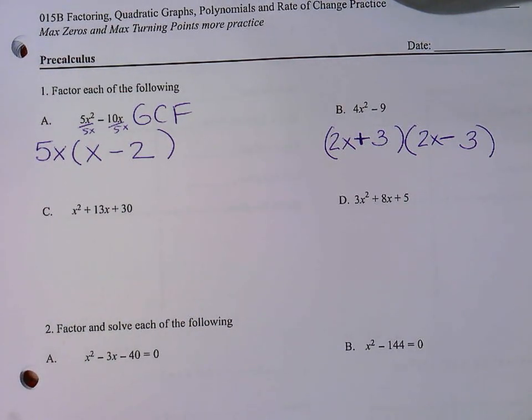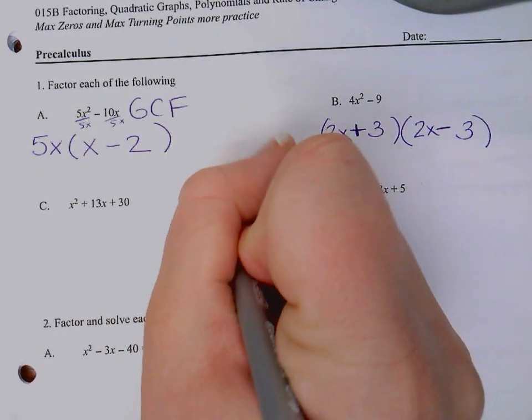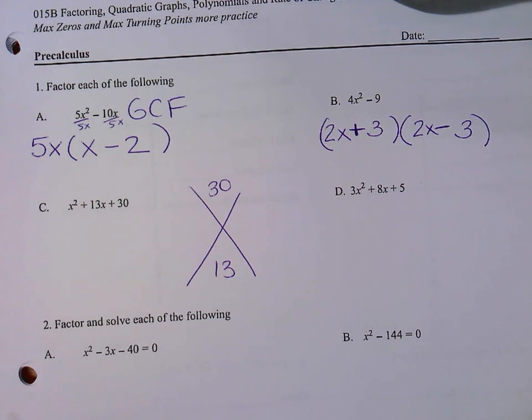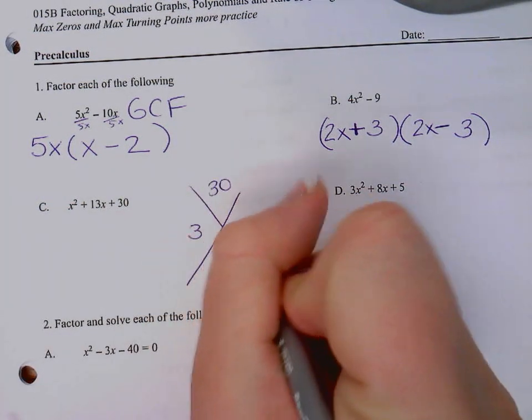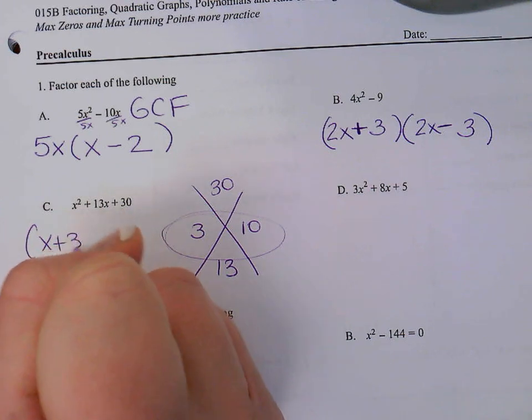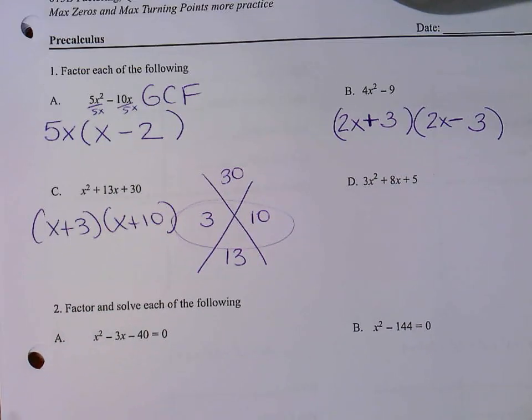All right, I've got 2 left. What are my other 2 strategies? This is the diamond. I need the factors of 30 that add up to 13. So what are my factors? 3 times 10, right? And then once you've got these, those are the factors inside your parentheses. So x plus 3 times x plus 10.